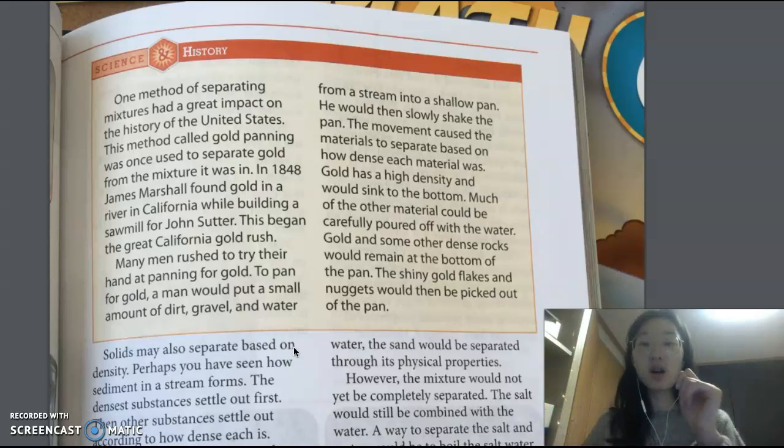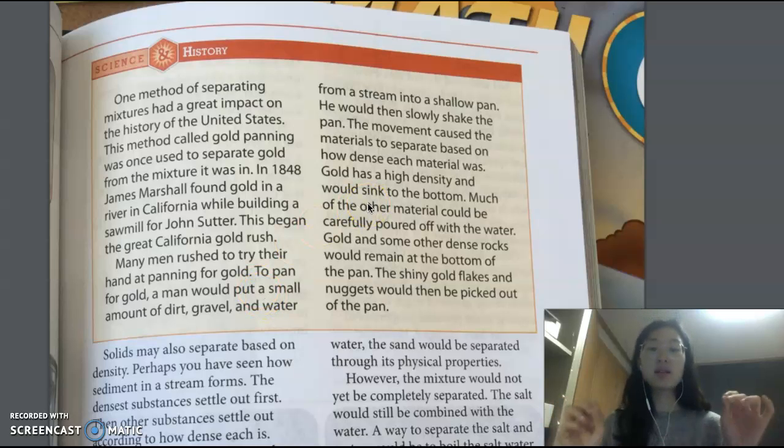He would then slowly shake the pan, and the movement caused the materials to separate based on how dense each material was. And gold has a high density and it would sink to the bottom. And much of the other material could be carefully poured off with the water. Gold and some other dense rocks would remain at the bottom of the pan, and the shiny gold flakes and nuggets would then be picked out of the pan.